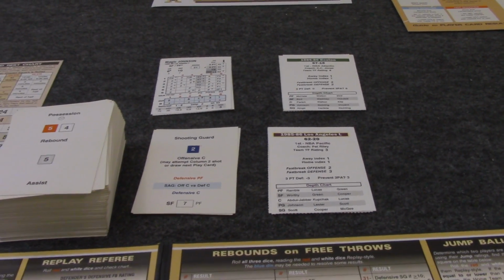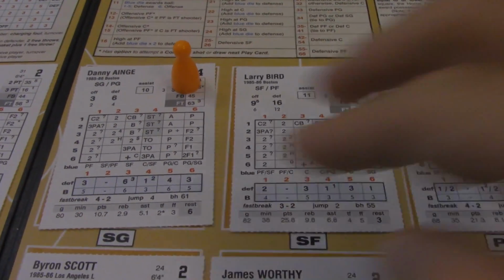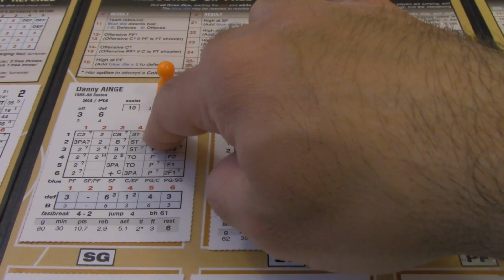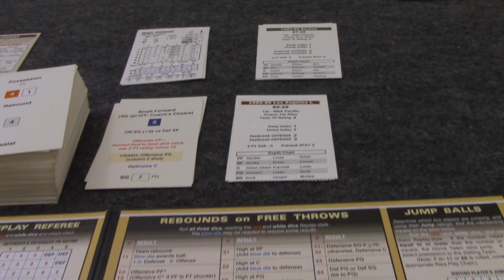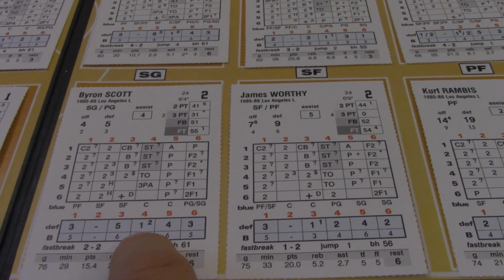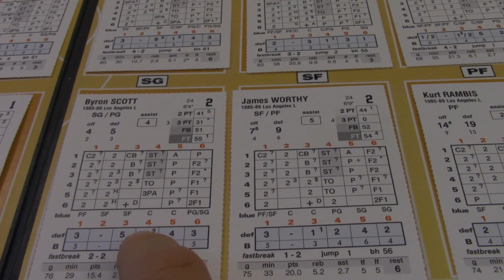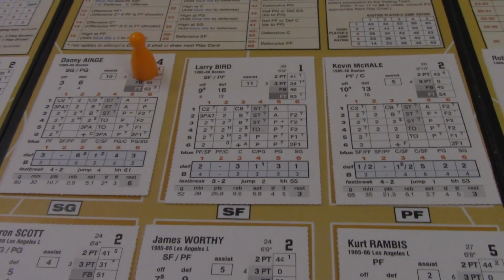So it's the shooting guard. I'll take it. So Ainge has control of the ball. And it's at the 4-1. So it's a possible steal. The blue die is a 5. So we'll look at Byron Scott's steal rating. And it's a 1, so it's above that. So Ainge turns it over, and Scott makes the steal.